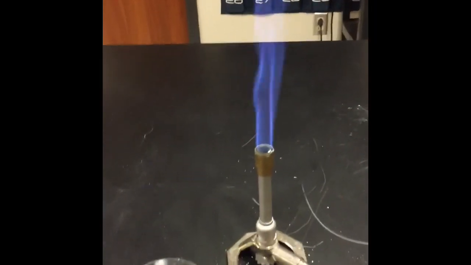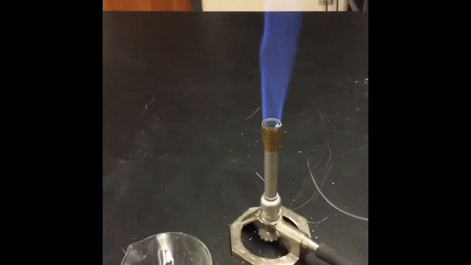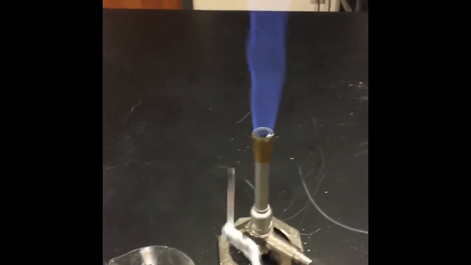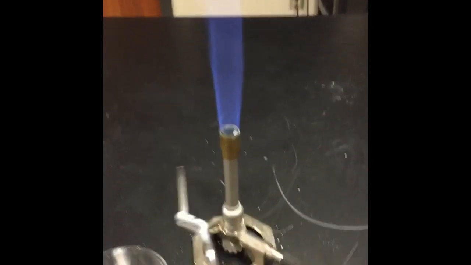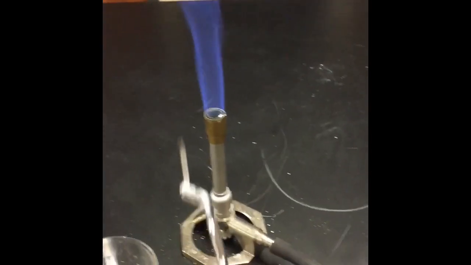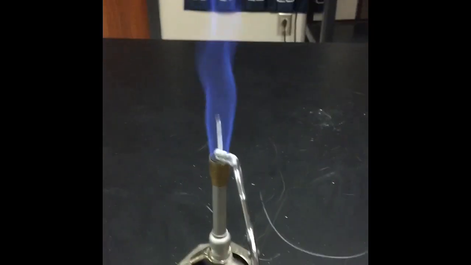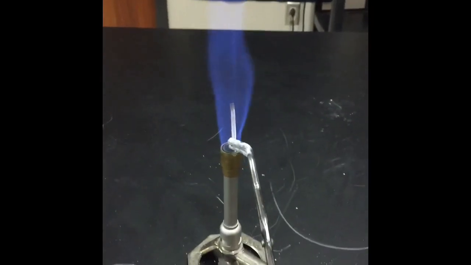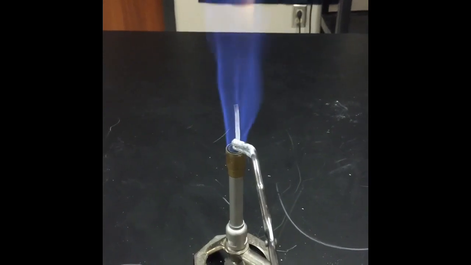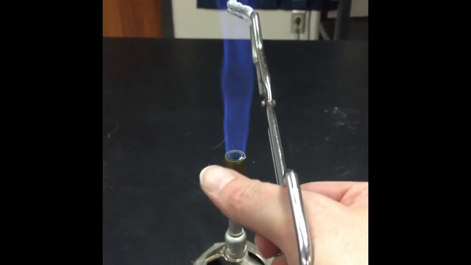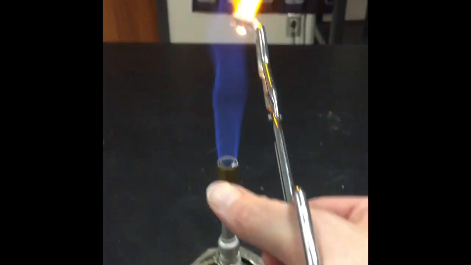All right, everybody, so this is the experiment on lab table 1. This is reaction 1. I'm placing a magnesium strip into the fire just to heat it. Notice that when I place it at the base of the fire, nothing happens. That's because there's no air there. If I move it to where air is meeting the fire, all of a sudden the reaction begins.